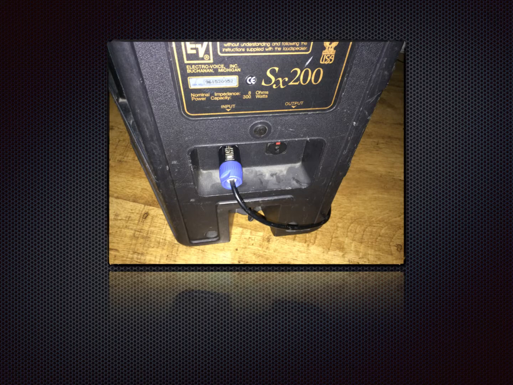Speaker height placement is also important and will be affected by whether your audience is sitting or standing. Speakers should be positioned so the horn sending out the high frequencies isn't obstructed by anyone, and these frequencies won't travel as far as the lower frequencies.